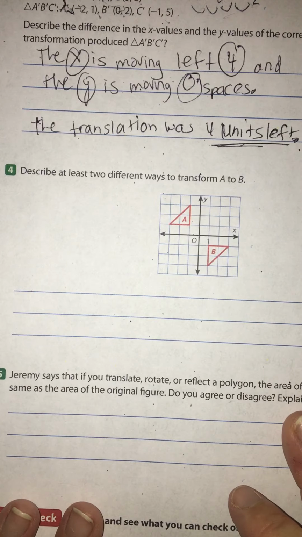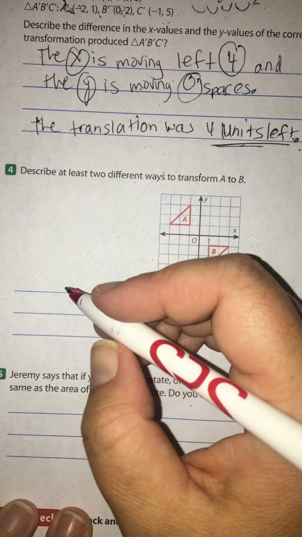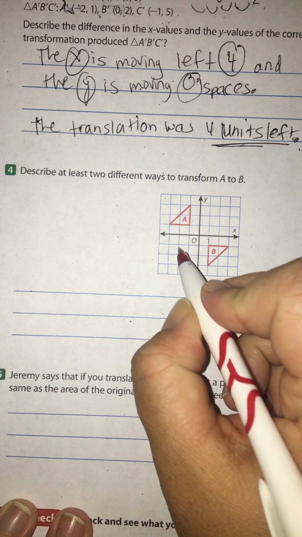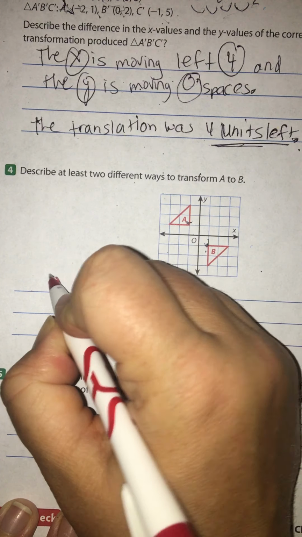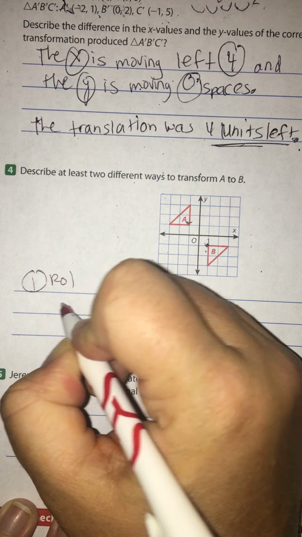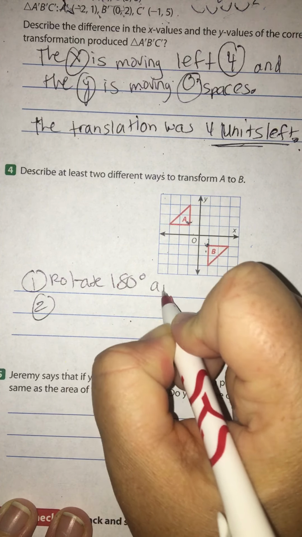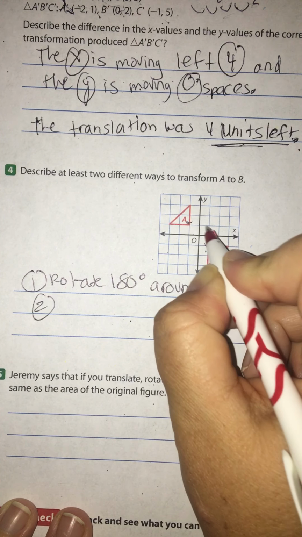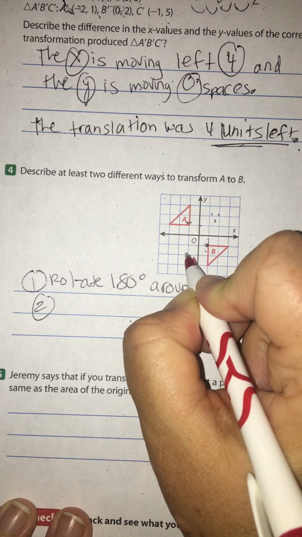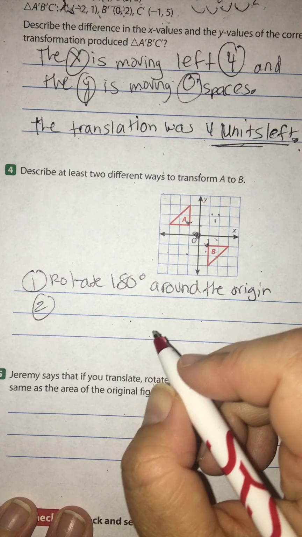All right, describe at least 2 ways to transform A to B. All right, I like rotating because I can definitely see that it's rotated 180 degrees. Row number 1, number 2, rotate 180 degrees around the origin. You always have to stay around the origin because they can also tell you to rotate around here or rotate around here or rotate around here, but this is strictly straight through the origin.